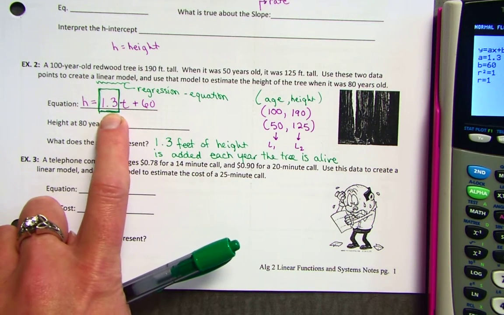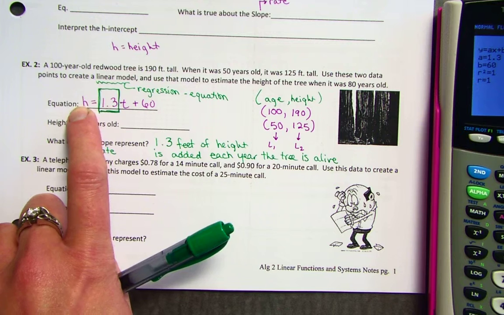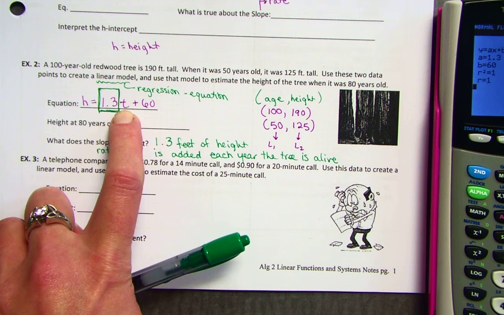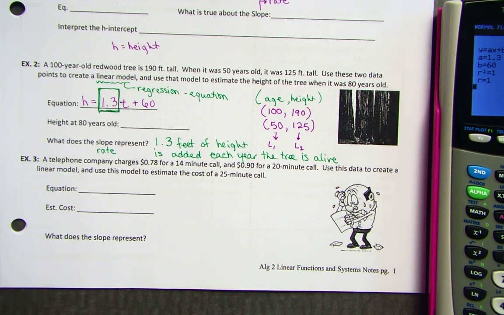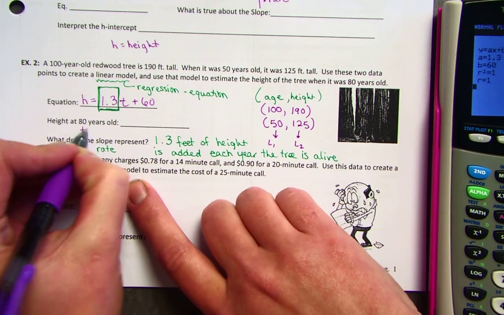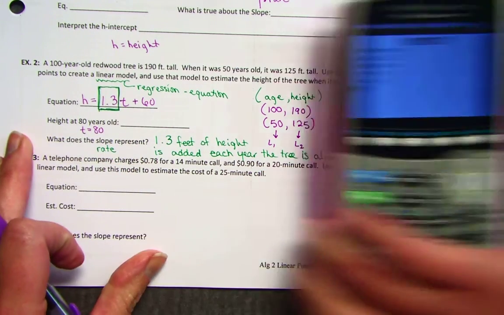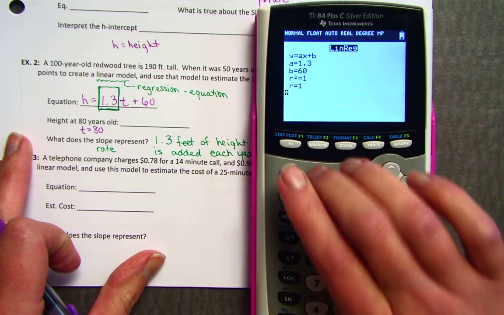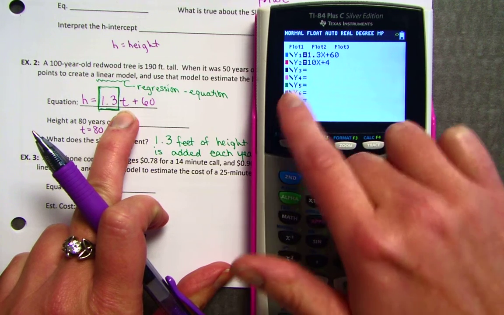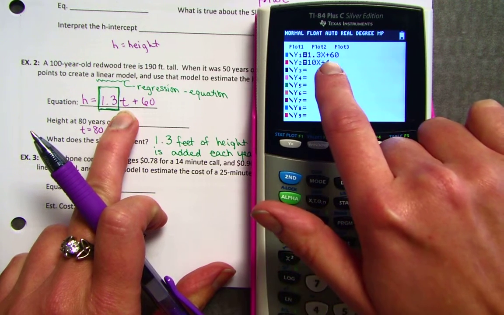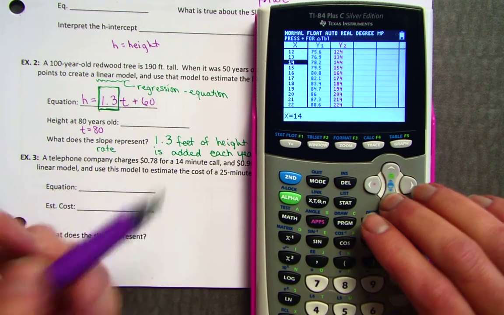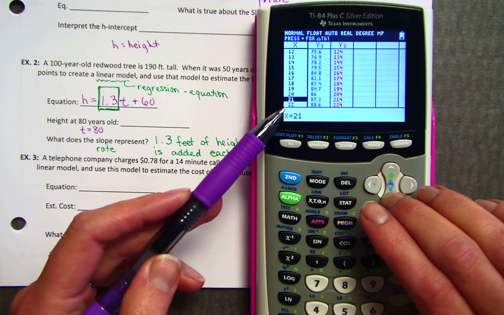Our slope will always be our rate, and it tells us the change in our dependent variable based on 1 unit change of our independent variable. Now, last but not least, I need to think about the height at 80 years old. So this is when our time equals 80. I can either plug 80 in right here, or I could use my table. I can use my table because that equation is sitting right here in my y1. So if I wanted to use my table, I could simply go there and scroll down until I find an x of 80 years old.